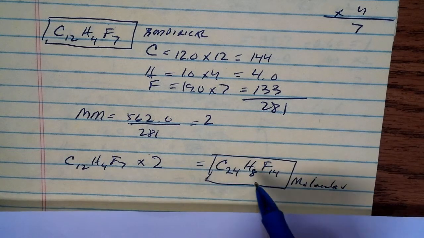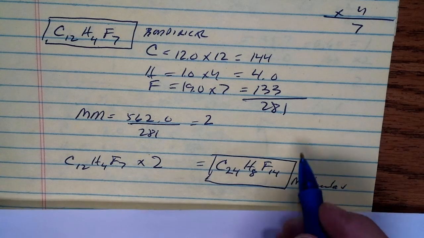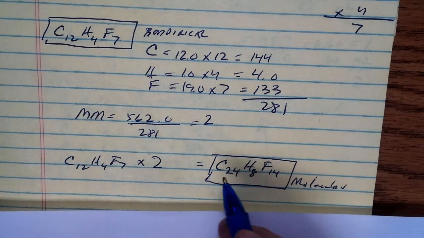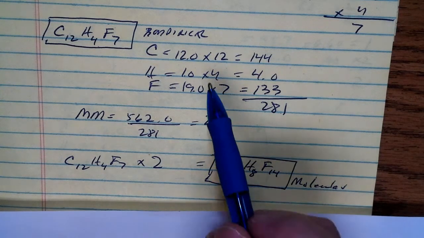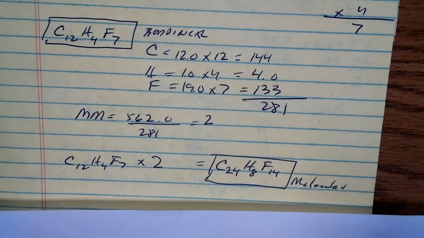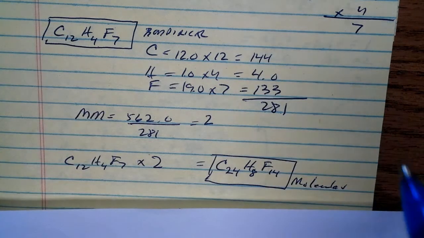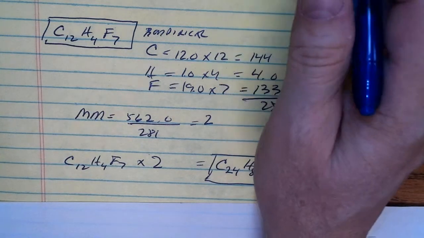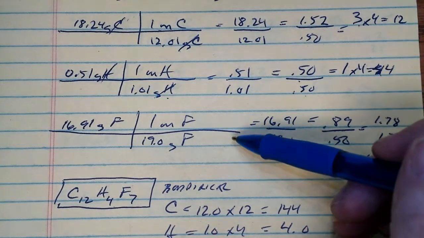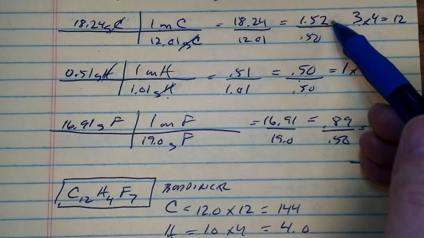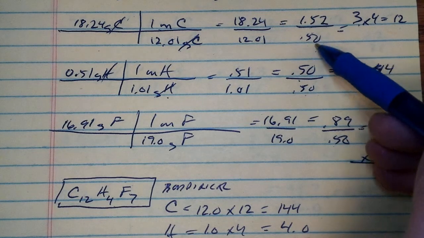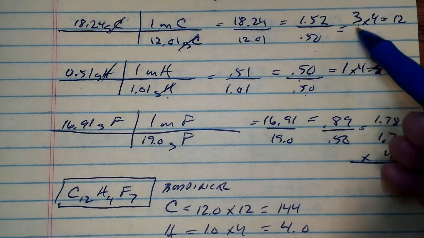2 times 7 is going to be 14. So this is our molecular formula, what the actual formula is. And this is the one that we can reduce it to, the empirical formula. So what we do, we calculate our moles for each element. That's easy. Then we divide by the smallest mole. Find which one is the smallest and divide into all the moles. And then we get our numbers.